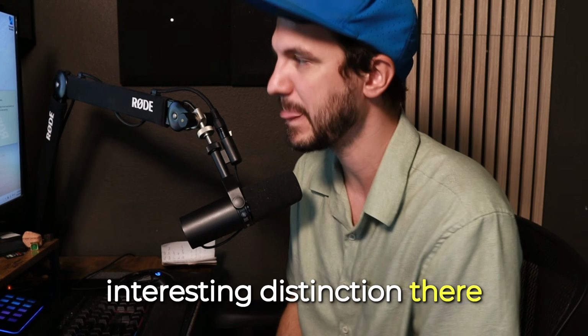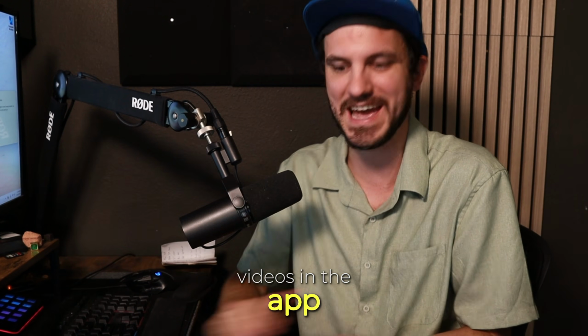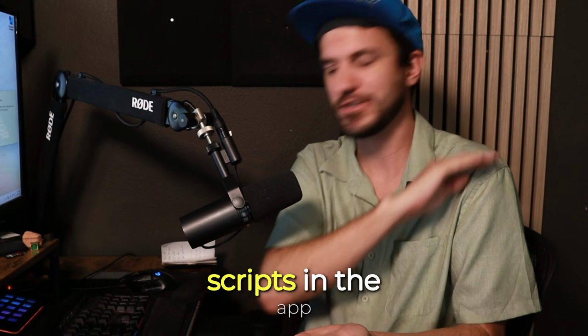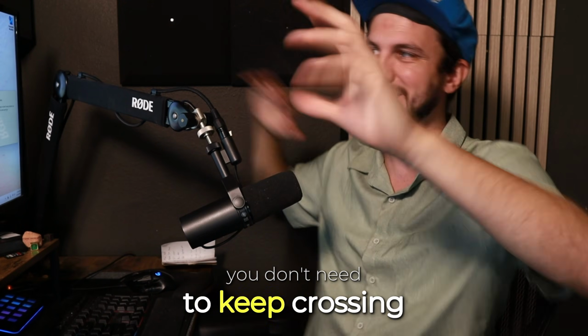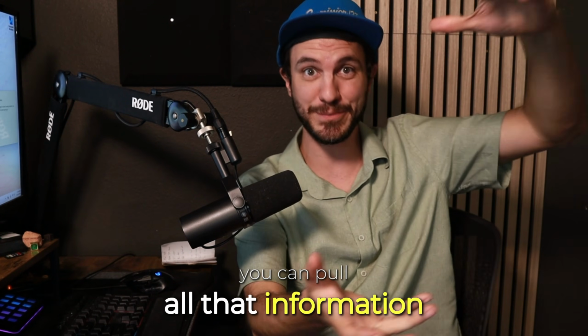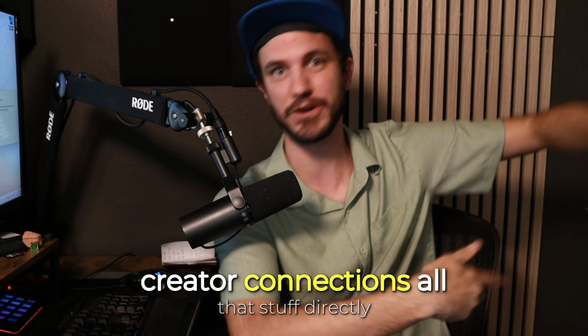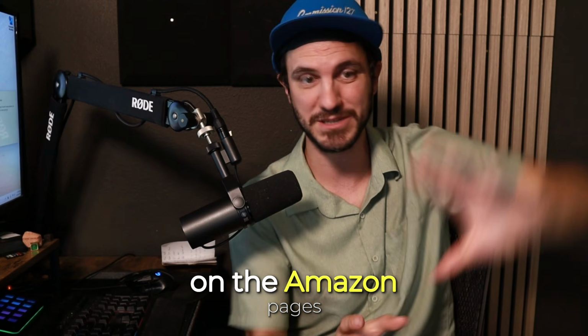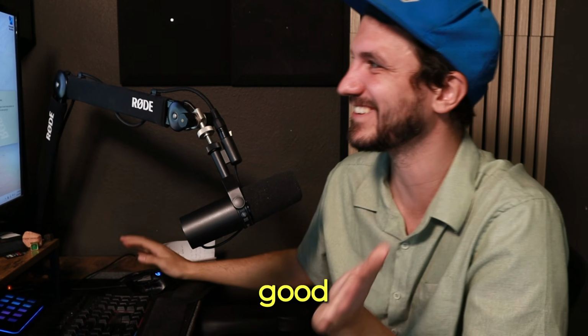Interesting distinction there. It's able to record your videos in the app. You're able to do those thumbnails in the app, scripts in the app, your titles in the app, your research in the app. You don't need to keep crossing over. You can pull all that information up if you are a person who uses a computer. Again, you can see the influencer count, creator connections, all that stuff directly on the Amazon pages.